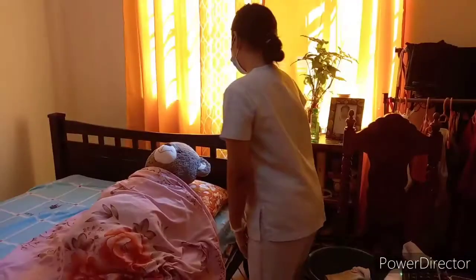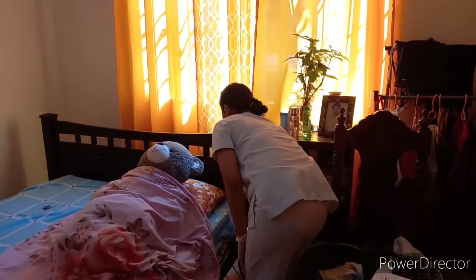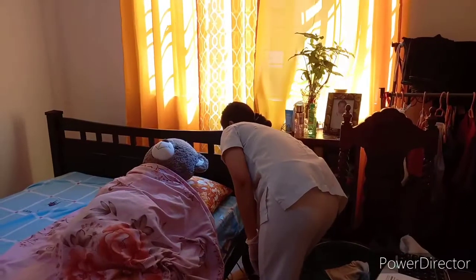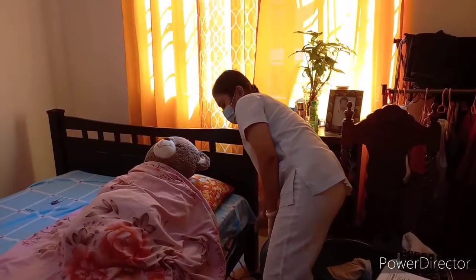When finished, make sure the patient is comfortable with the side rails up and the bed in the lowest position. Proper positioning with the raised side rails and proper bed height provides for the patient's comfort and safety.